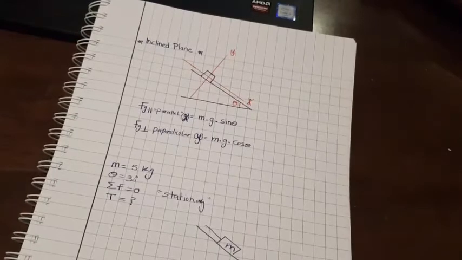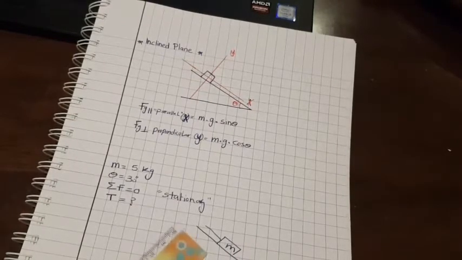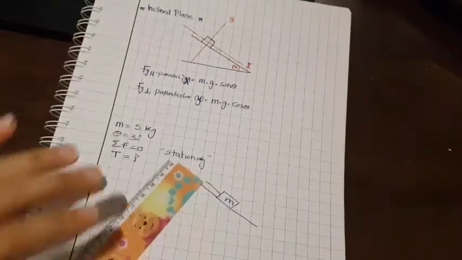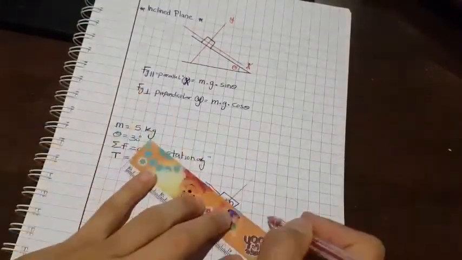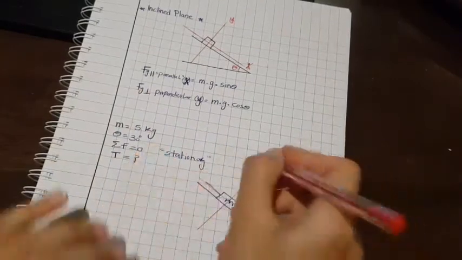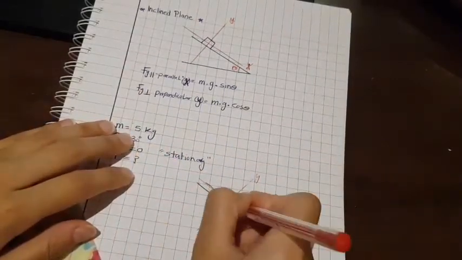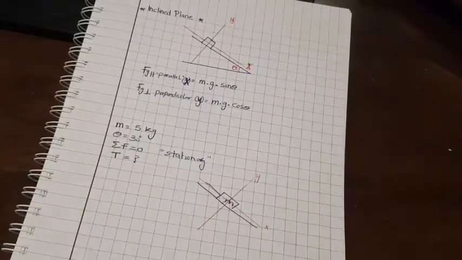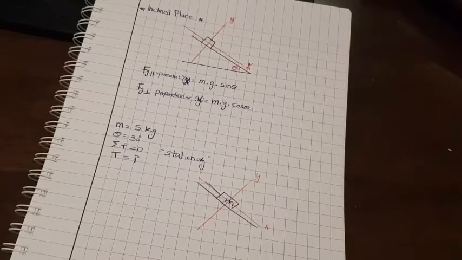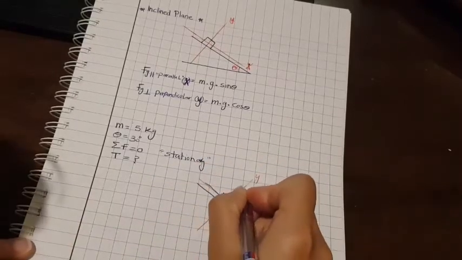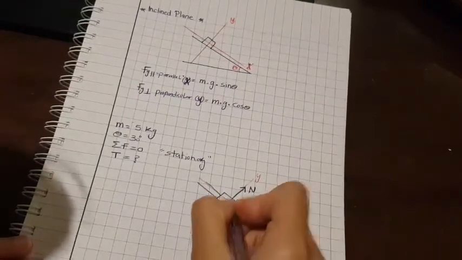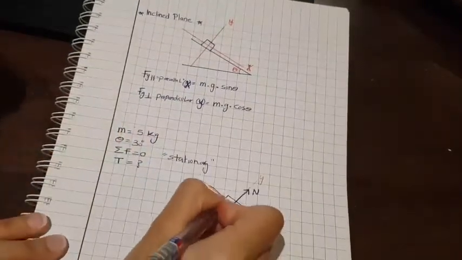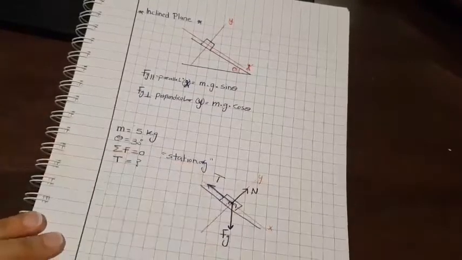The first step, what do you have to do? You have to draw the two axes here. I will draw this axis and the other axis, y and x, perpendicular and parallel. After that I will draw all forces around the object. We said normal force always here, force of gravity always here, and I have in this question the tension force, here toward up.